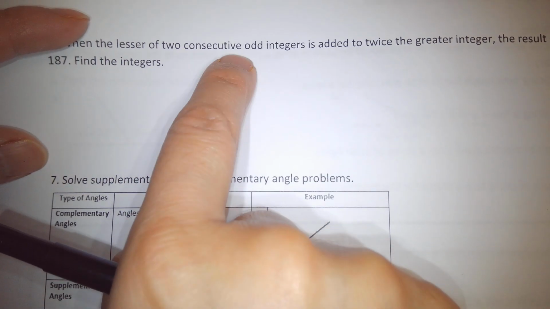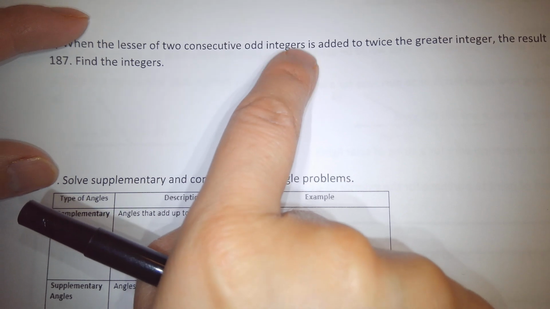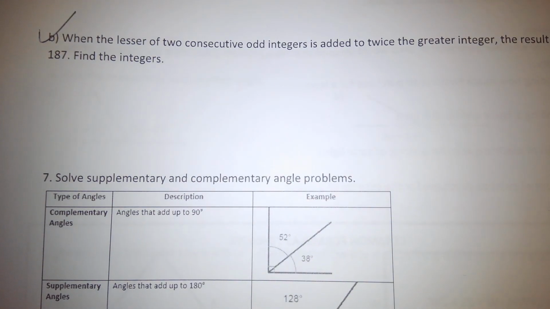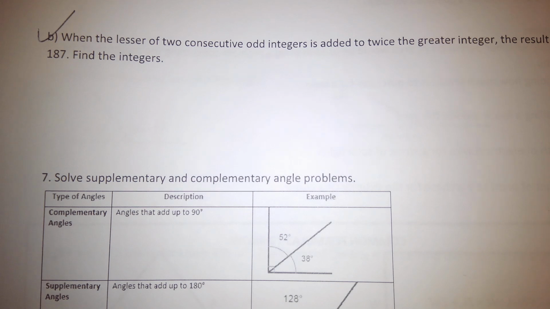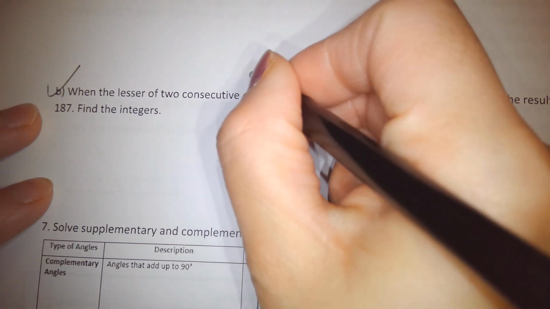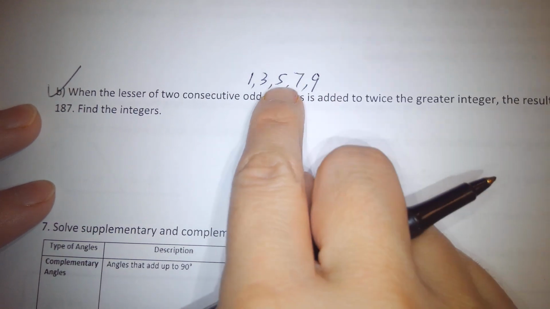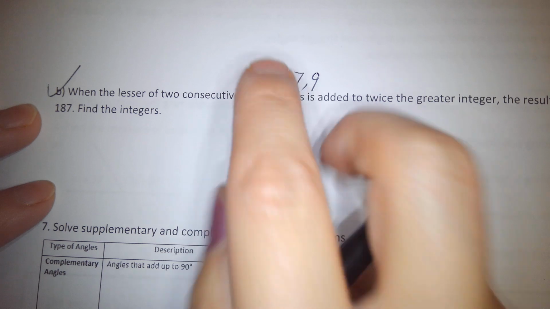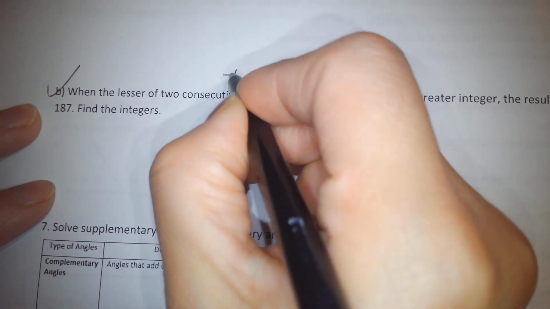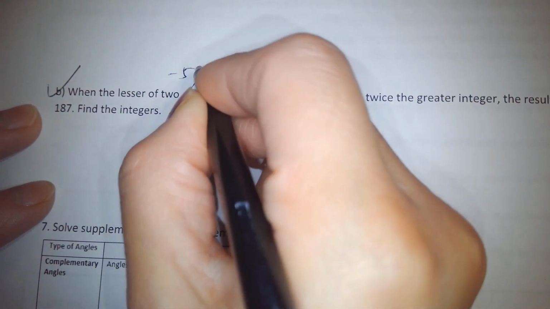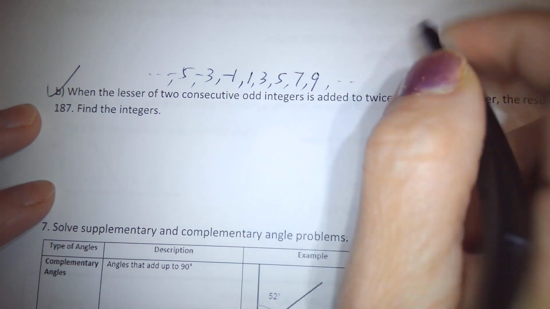However, for consecutive odd integers, can you give me examples? 1 and 3. 5 and 9? No, 5 and 9 is not consecutive, okay? Consecutive odd integers are 1, 3, 5, 7, 9. You missed a 7, right? Or maybe -1, -3, -5, and so on.